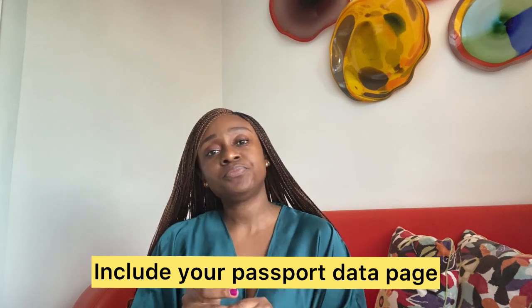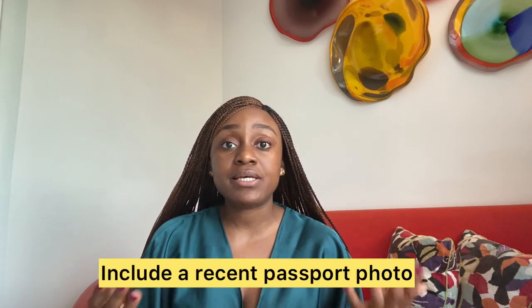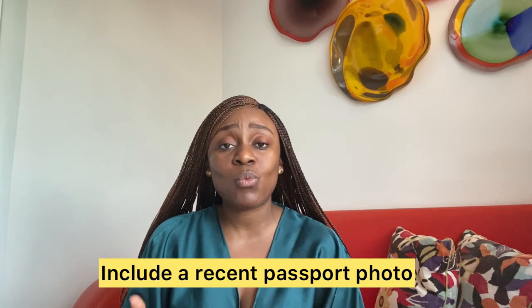There is a visa application form. I'll find a way to include the link, where you can download the form. You need your passport data page. You need a passport photograph. It should be recent and taken on a plain background, preferably white. I think most embassies would go for white, so take one.